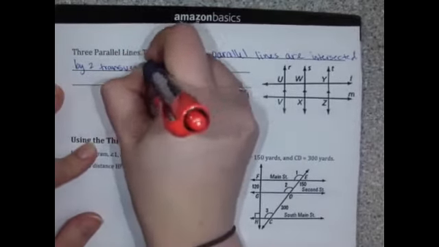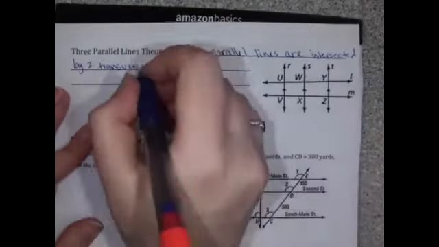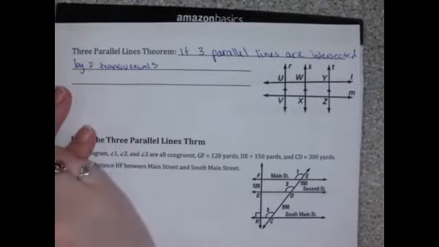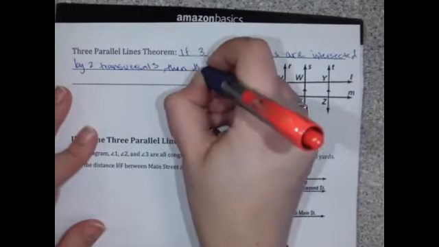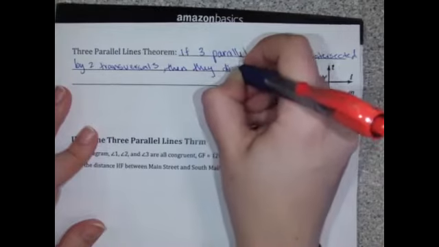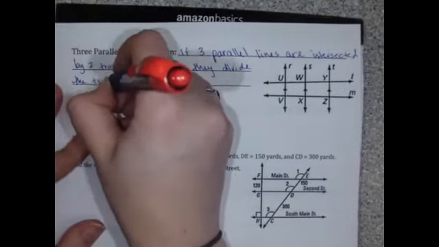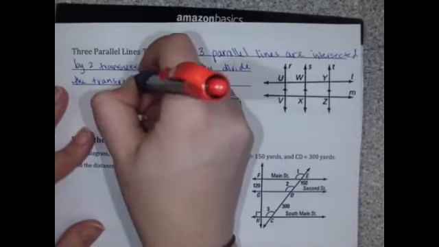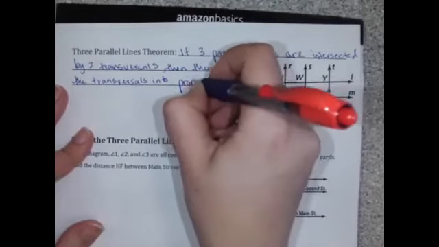It's important to note that the transversals themselves don't have to be parallel, just these three lines.